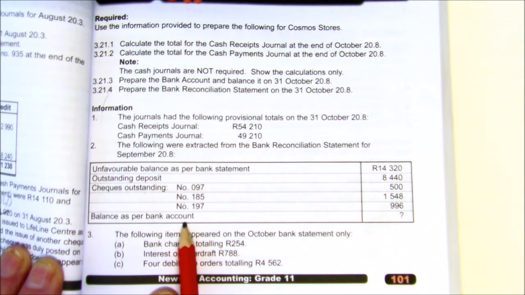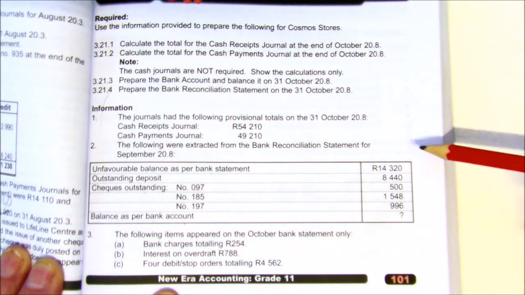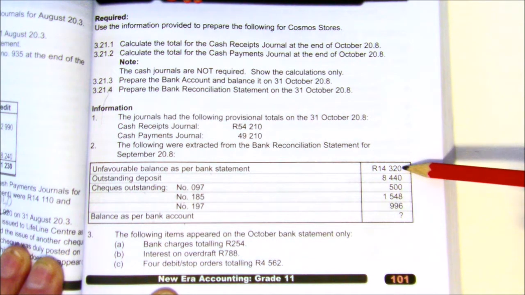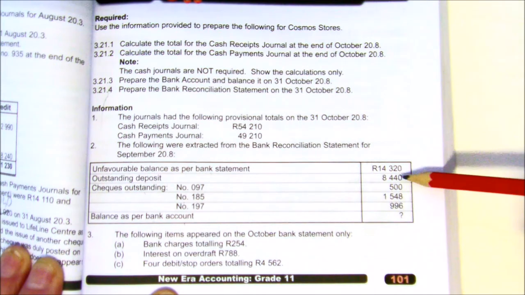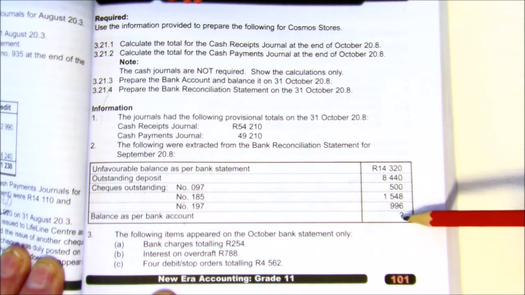And then the balance as per the bank account, if you're using the one column method, this is a negative balance, plus your deposit, minus your checks, and you can get your balance at the end, which will be your opening bank account on the 1st of October.